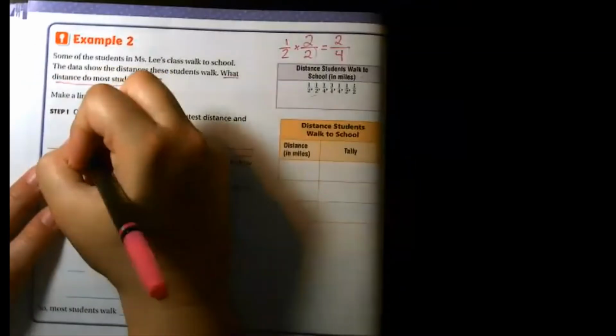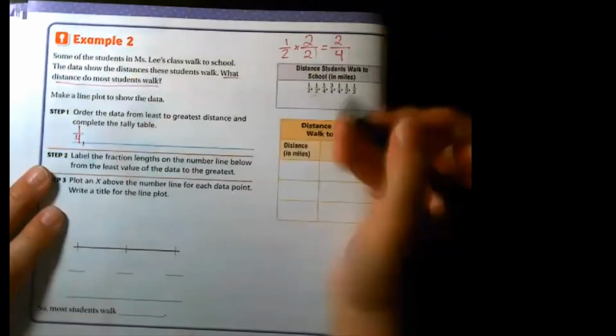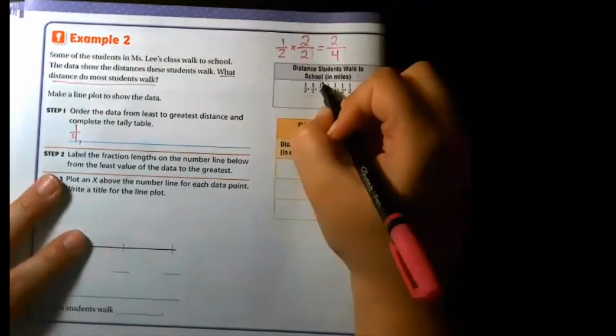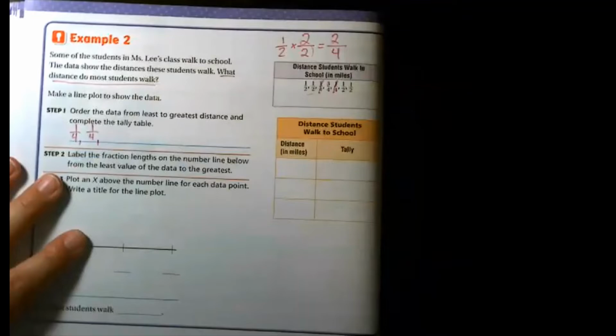Good, the 1/4 is the smallest, but I have to make sure I get them all. So if I go by, I have 1/4 here, and I have another 1/4 here. So I need to make sure I write down both of my 1/4. Okay. After 1/4 comes 2/4. And we already figured out that 1/2 is the same thing as 2/4. So I'm going to write those next.